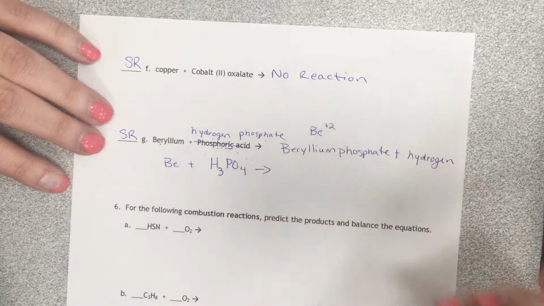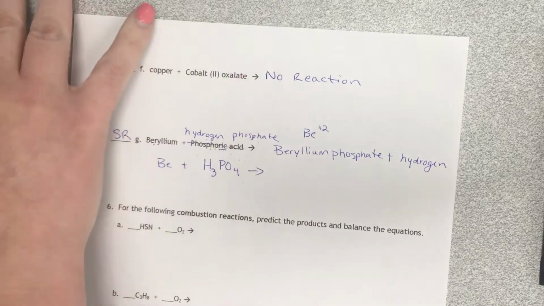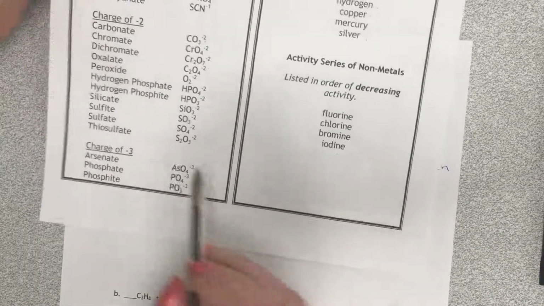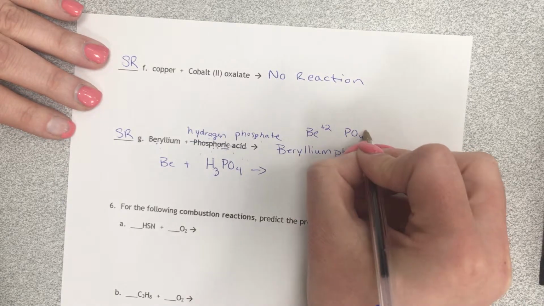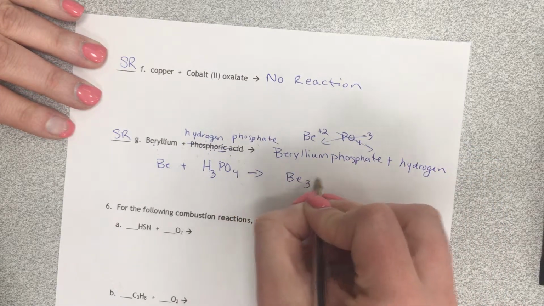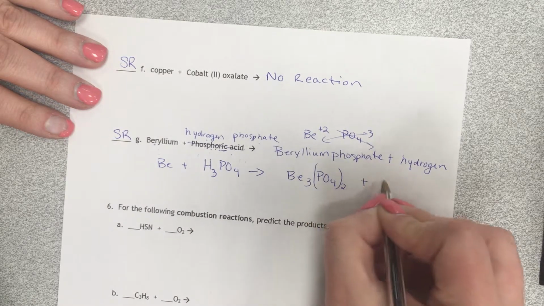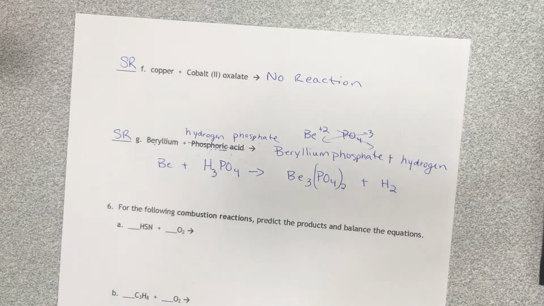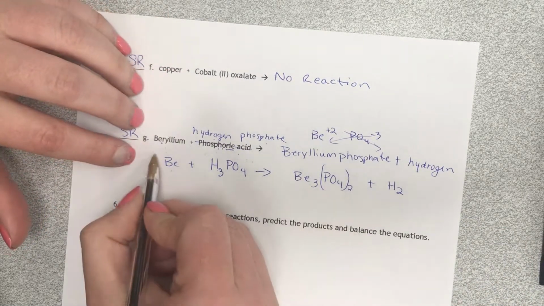+2 charge. Sorry, my phone battery is about to die, so I'm trying to hurry. Phosphate, that's on our list. So phosphate is PO4 minus 3, cross the charges. So that's Be3, PO4 2, plus hydrogen, and hydrogen's one of those diatomic molecules, so you bring it down like that. Be, you have 1 of them, you have 3 of them.